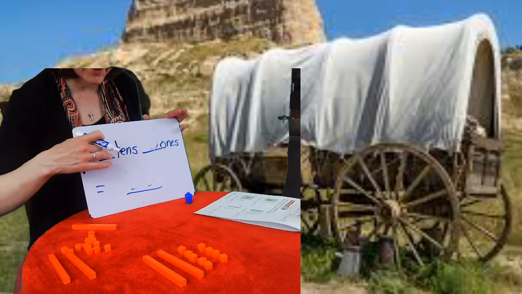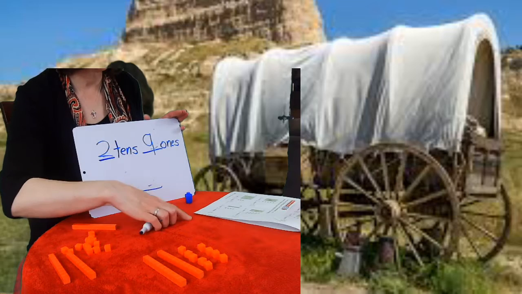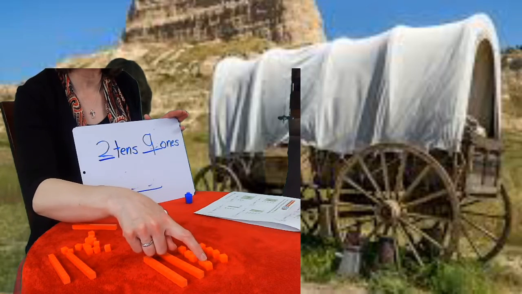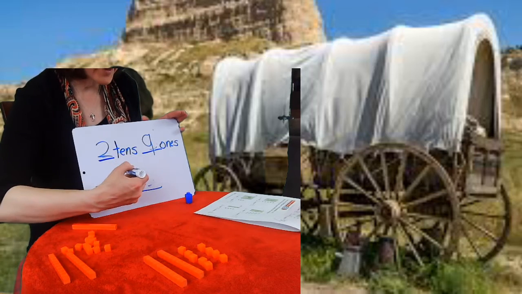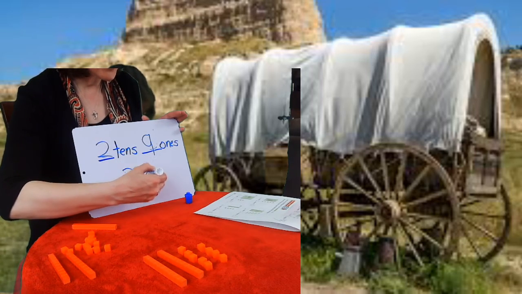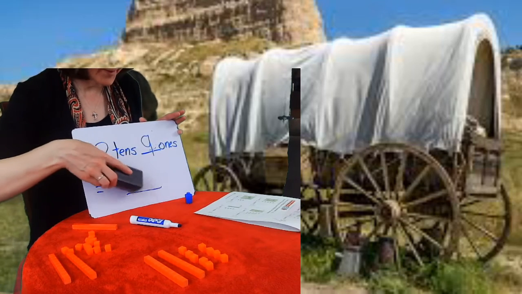There's 2 sticks of 10. 9 1s, and let's count that. That would be 10, 20, 21, 22, 23, 24, 25, 26, 27, 28, 29. So our number is 29. Let's erase that one and go on to number 3.